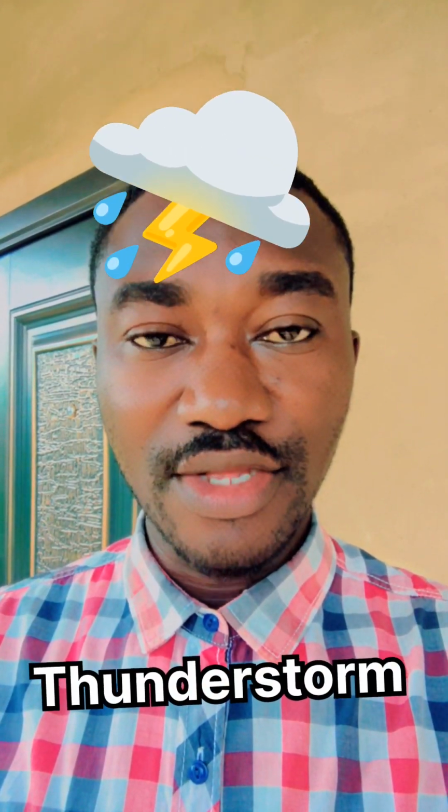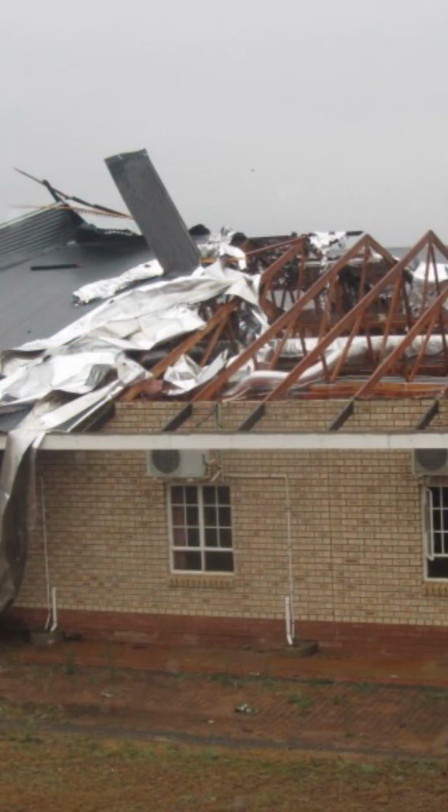Now, when it is about to rain too, sometimes you find that there will be violent wind, thunder, lightning. So the thunder, the lightning, the clapping, the violent wind that usually precede rainfall is what we call thunderstorm. In Twi, we would say ehum or mframading or mframa. That is what usually rips off roofs.